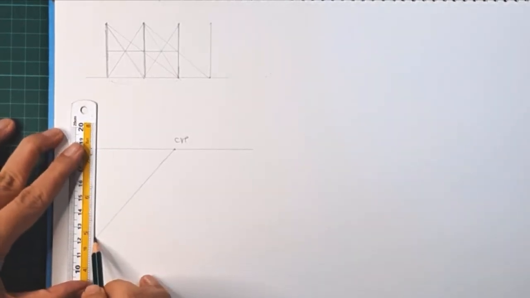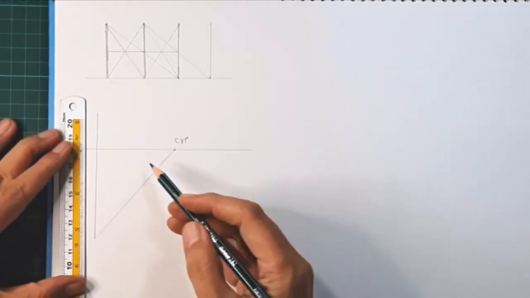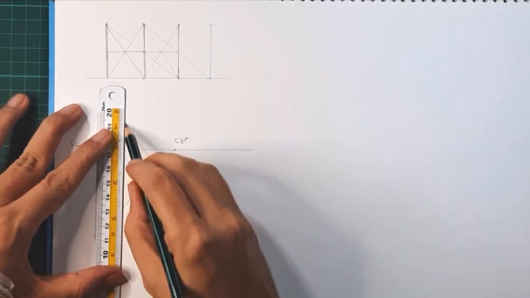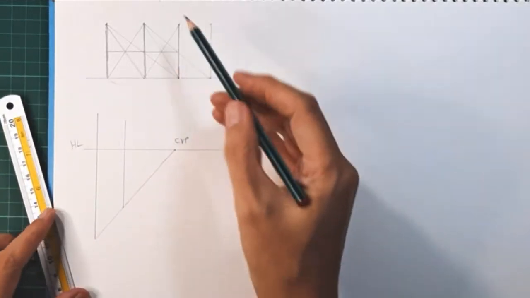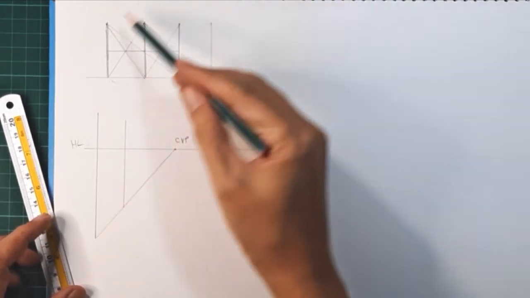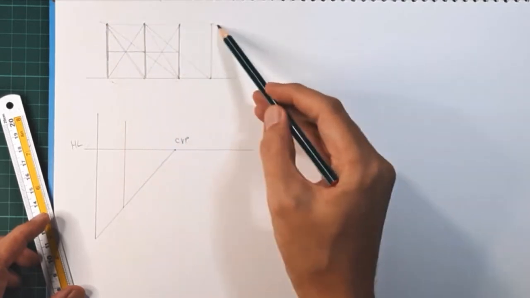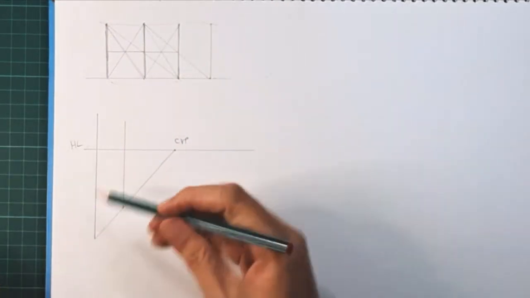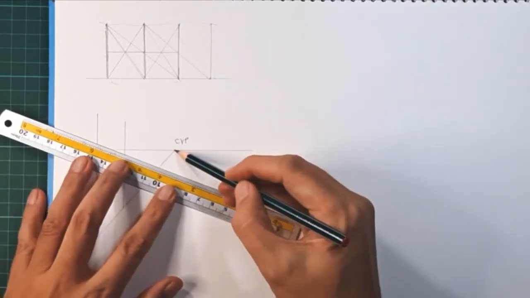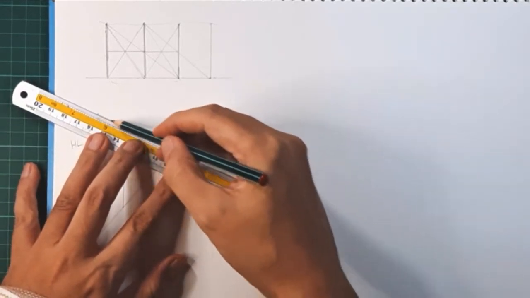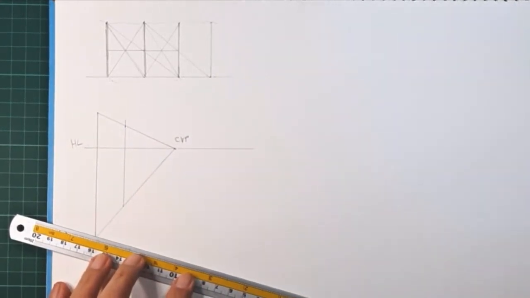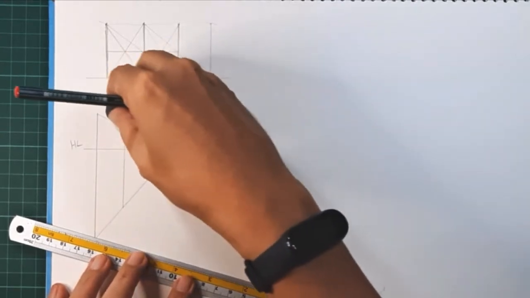Let's say I want the first post to be here, and I want the second post to be here. Another thing I should mention is when you're doing these posts, it assumes that all the heights of these posts are the same. So in order for both of these posts to have the same height, we'll just draw a line from the center vanishing point. So this is where supposedly the top of that second post will be.